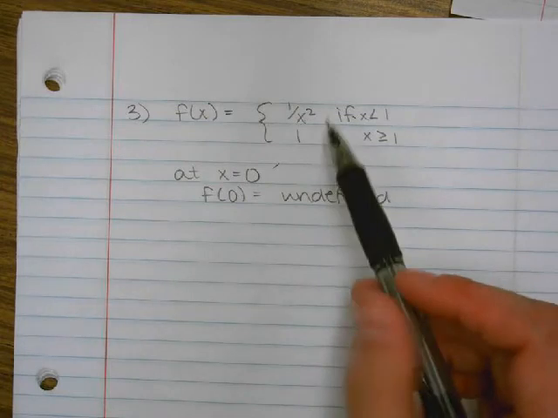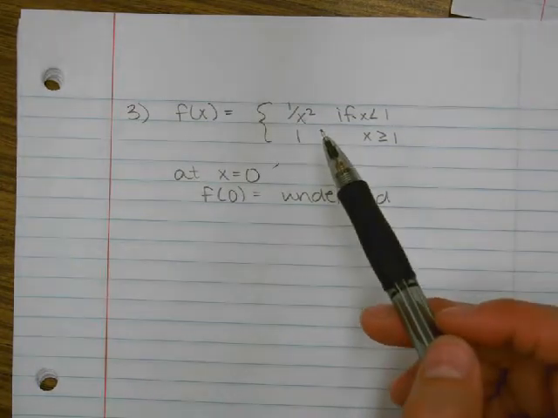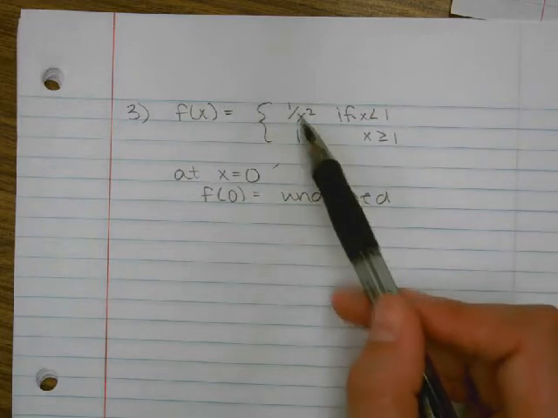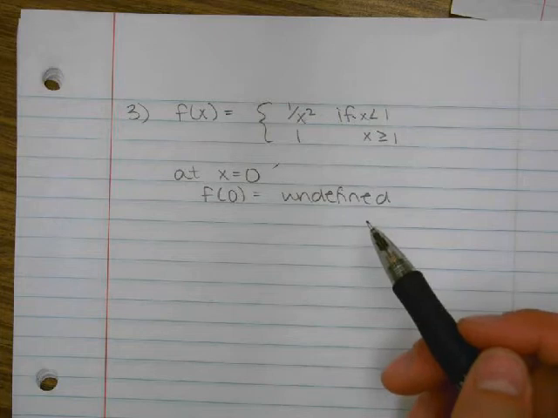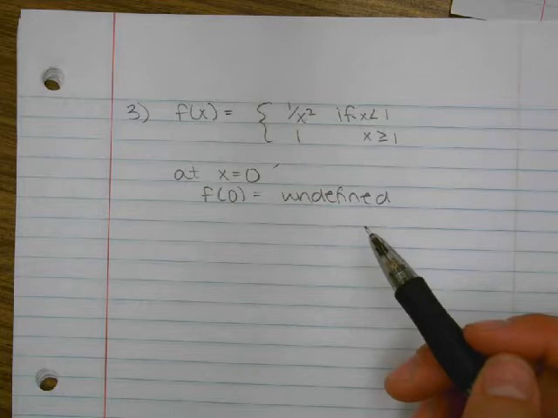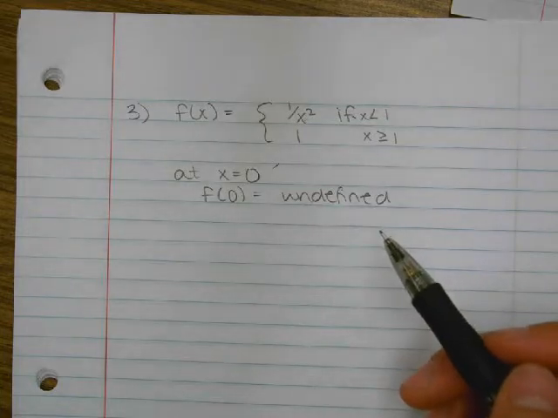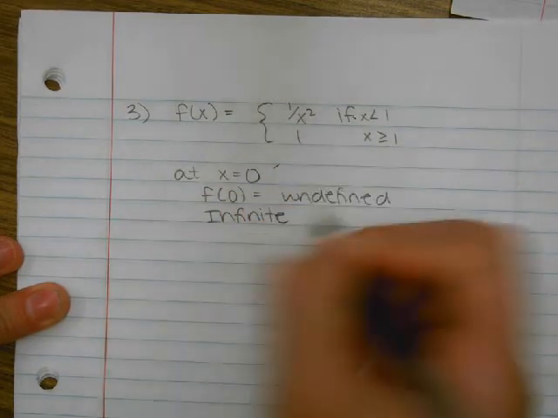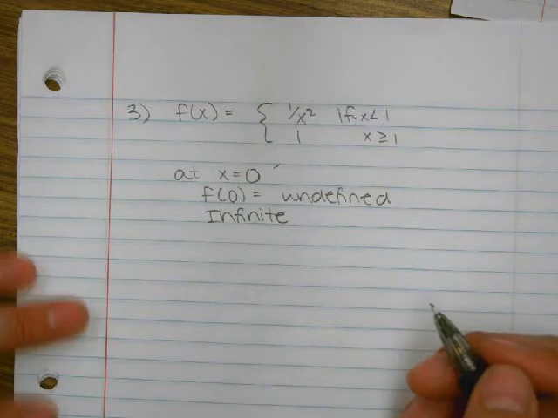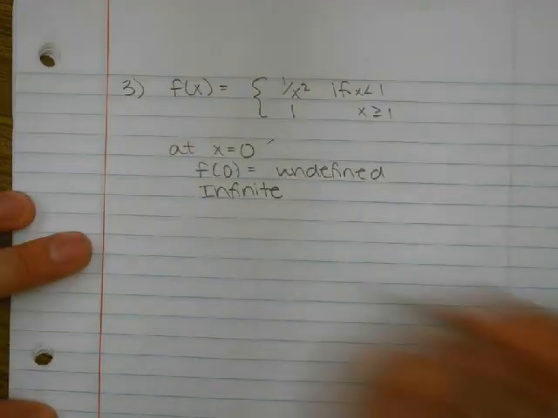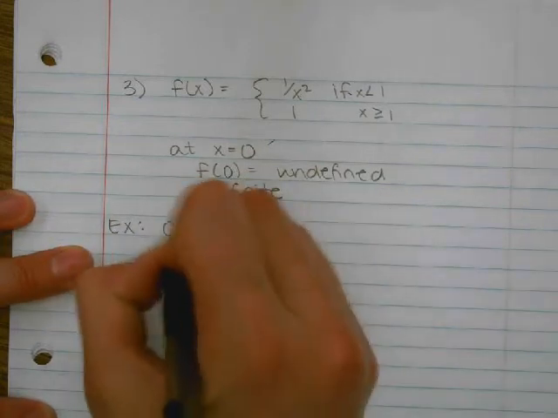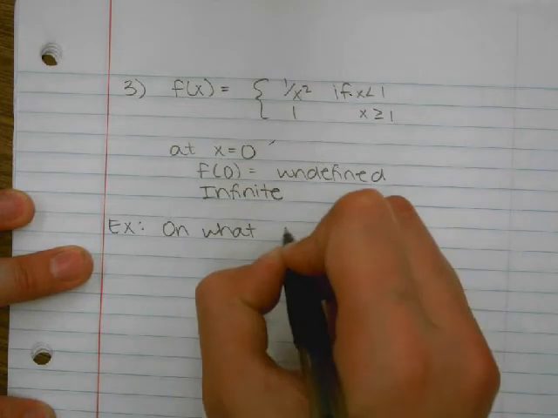Whenever we see the denominator equaling 0, that usually means there's a vertical asymptote or a hole. In this case, we don't have a factor on the top and the bottom that cancel, and so that means we have a vertical asymptote happening here. Since we have a vertical asymptote, I would say that this is an infinite discontinuity. Infinite discontinuity. Okay. For another type of example, we want to look at on what intervals certain functions are continuous.